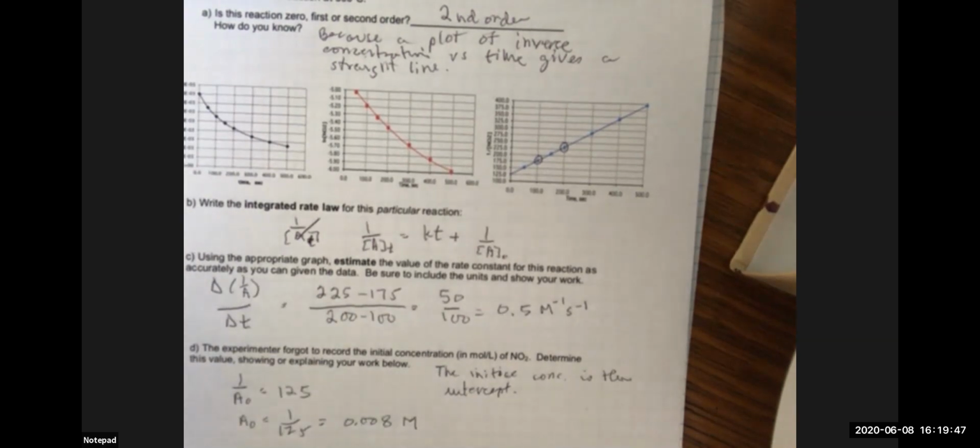This will give us our half-life in seconds. So we have 1 divided by 0.5 divided by 0.008, and we get 250 seconds.